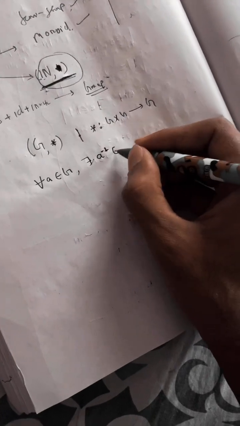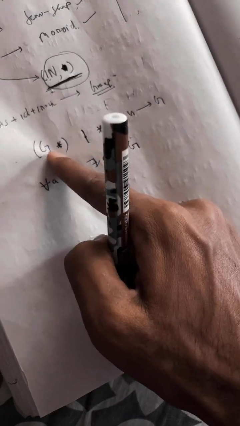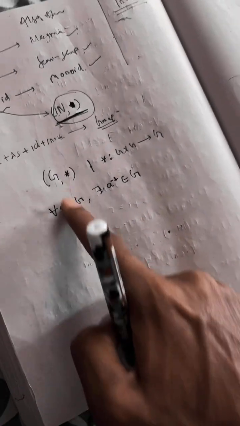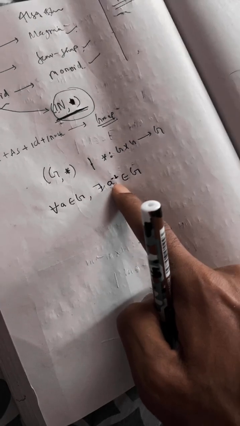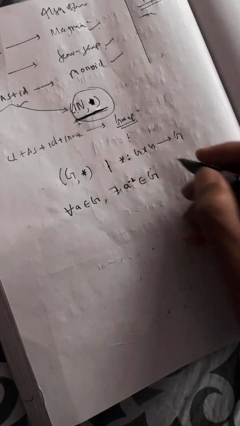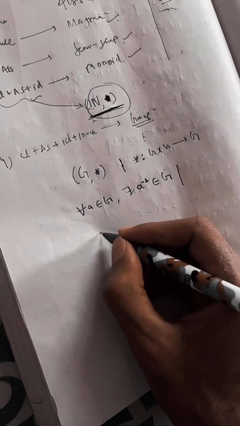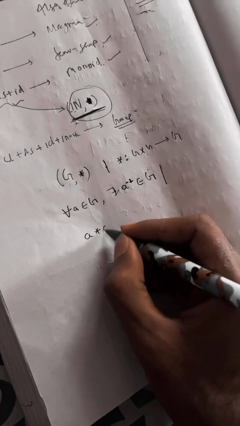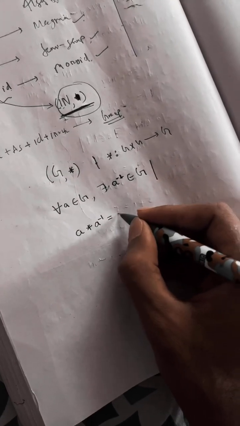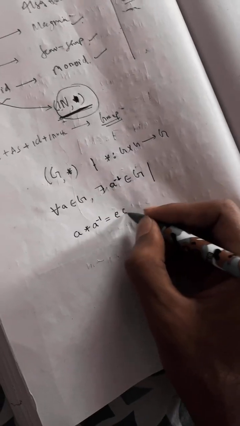A inverse belongs to this set G. For any element that we choose from this set, there exists an A inverse in this set G, such that when A is operated with A inverse, we get the identity element, and the identity element must also belong to G. This is what we mean by the inverse property.